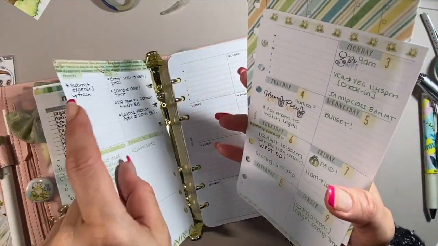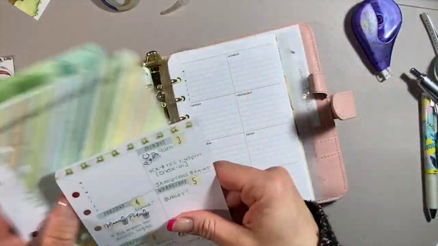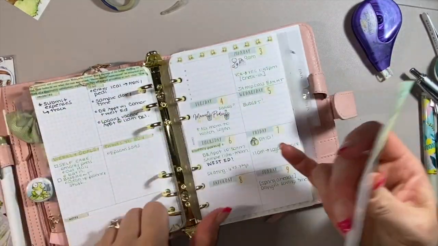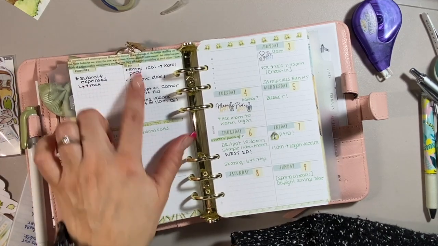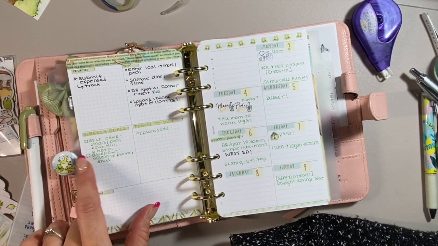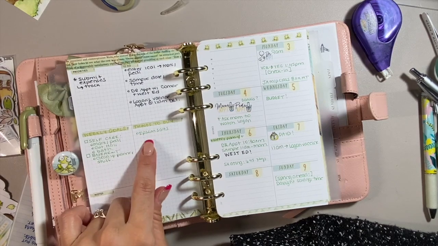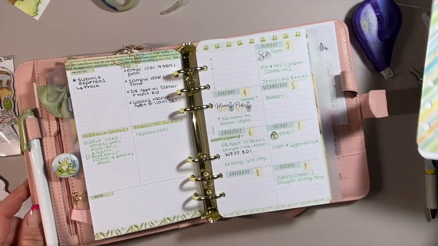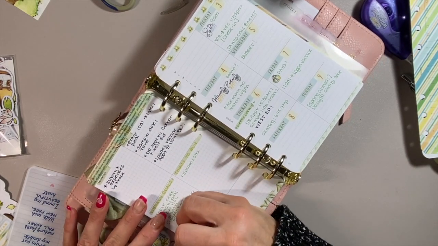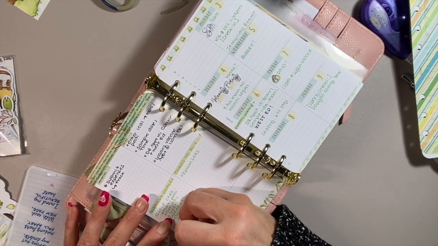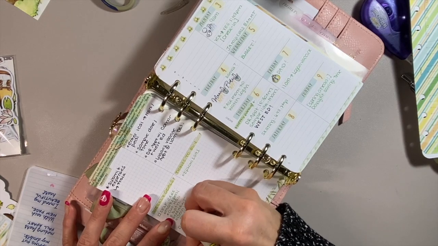But I do like the dashboard. I like all the little spots on the left hand side to fill out. So I have priorities, to do, weekly goals, things to buy, and then notes. And so another one is going to be Jane's Agenda, Master Plan 365.